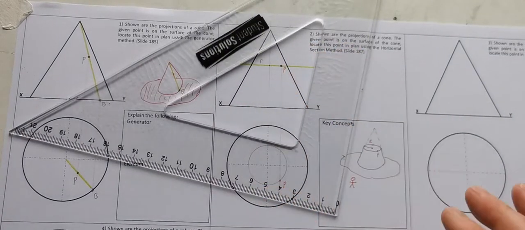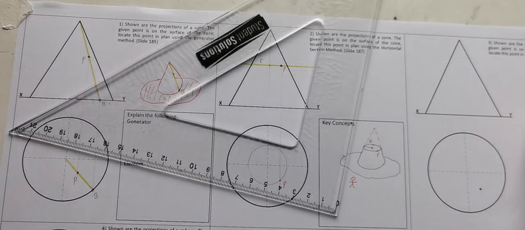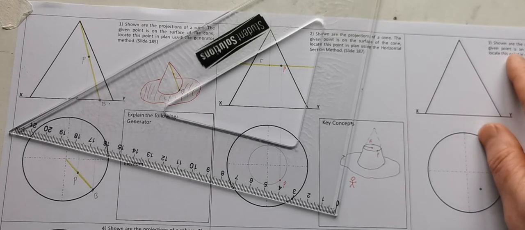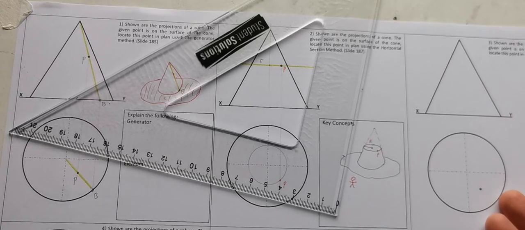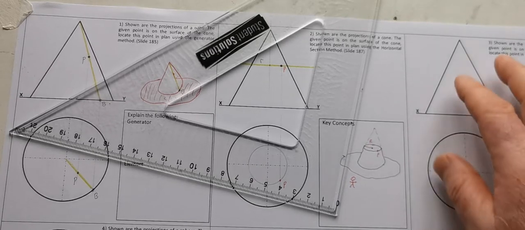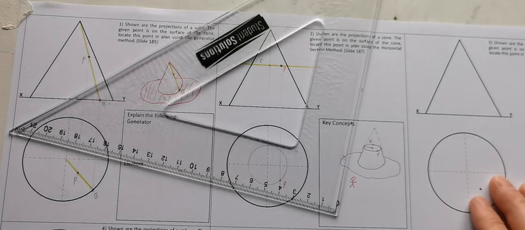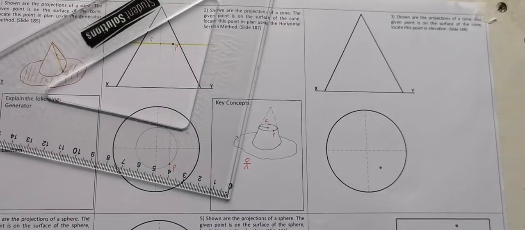So question 3, showing the projections of a cone given a point on the surface, locate this point in elevation. Now look, there's 2 ways of doing that. You could do it backwards.